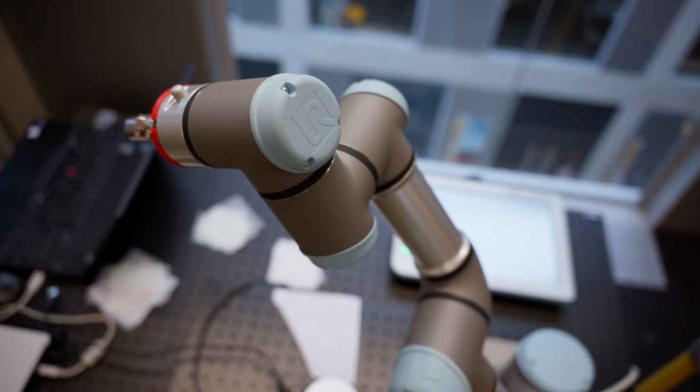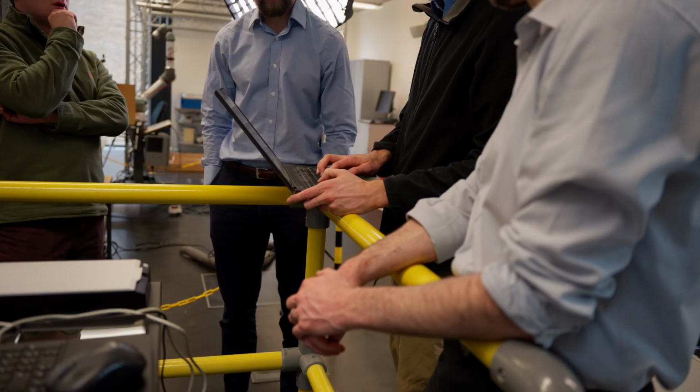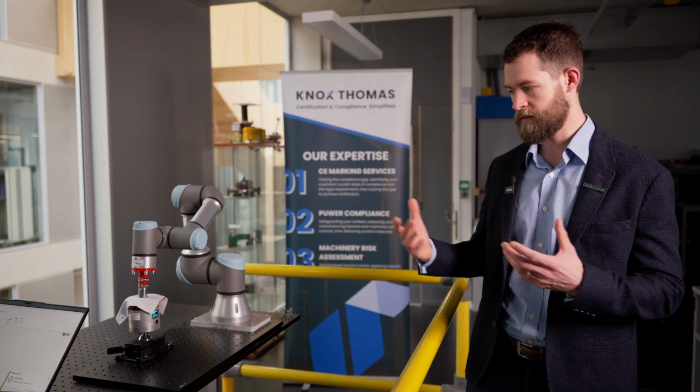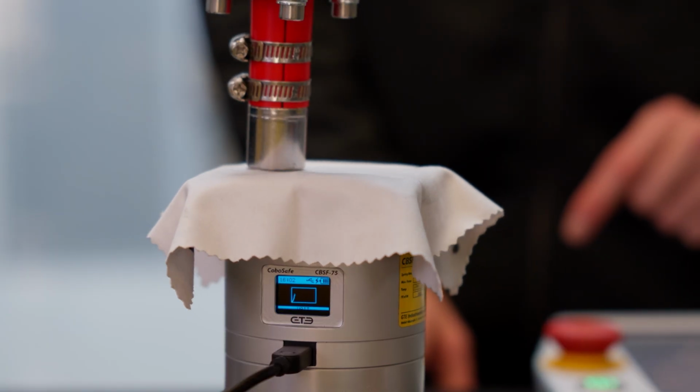So here we're doing some robot testing. We're looking at a collaborative robot. One of the things that integrators and those considering installing cobots need to be considering is what are the forces and the potential hazards involved if one of these things was going to strike someone.